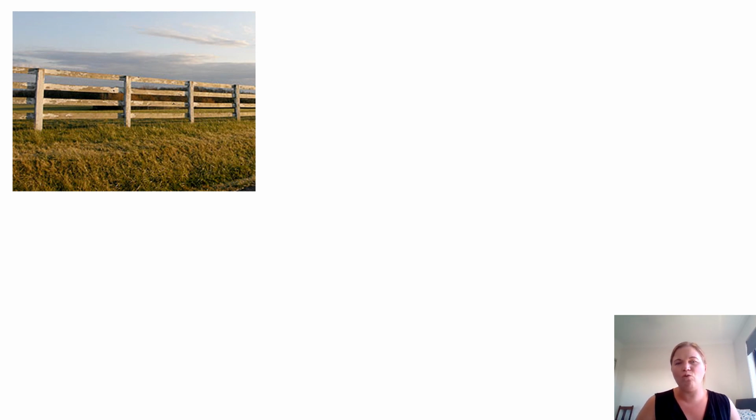Today we're having a look at what patterns we can see within environments. So I'm going to be showing you a couple of pictures now, and we're going to be deciding what patterns we can see in these pictures. In our first picture, I can notice that there is a pattern happening on the fence. Can you see this pattern too?